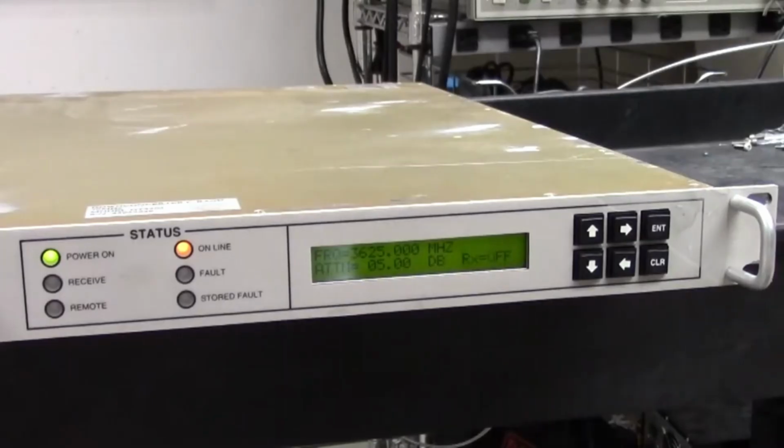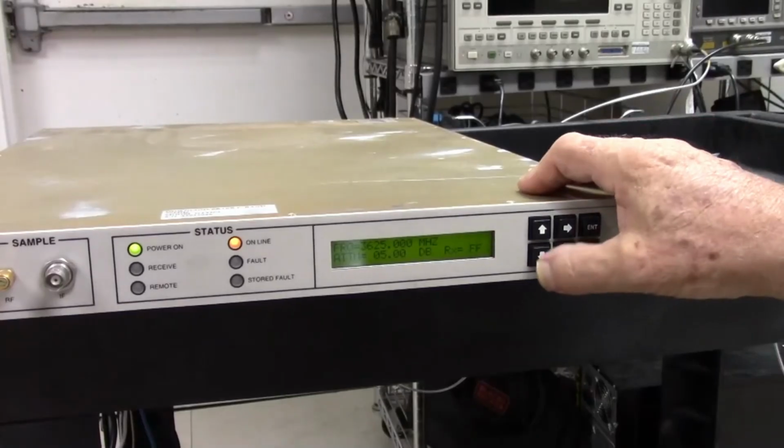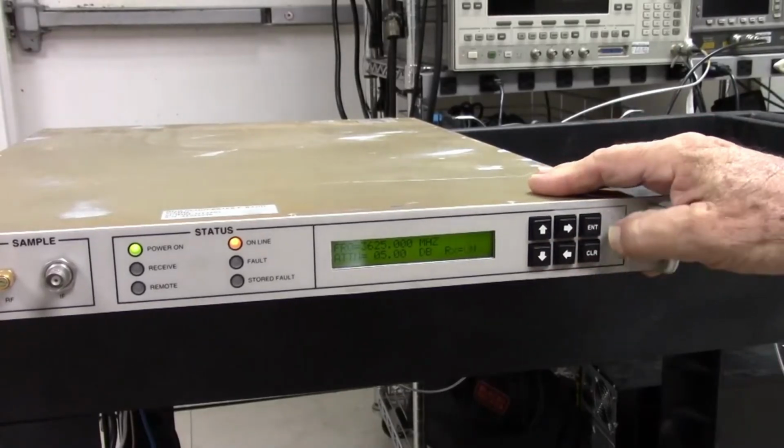It's also showing that there's an attenuation already set on this down converter of 5 dB. It doesn't matter one way or another. So the RX is shown as off, so I'm going to change that to on. Enter.